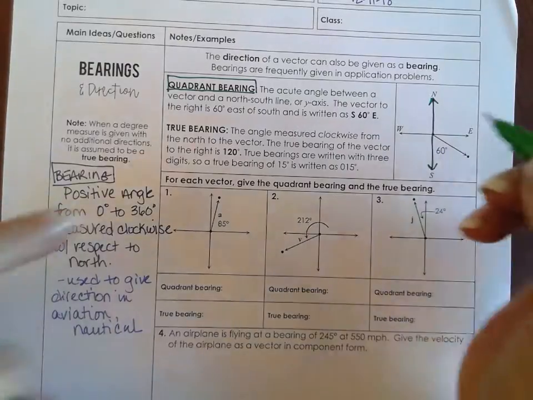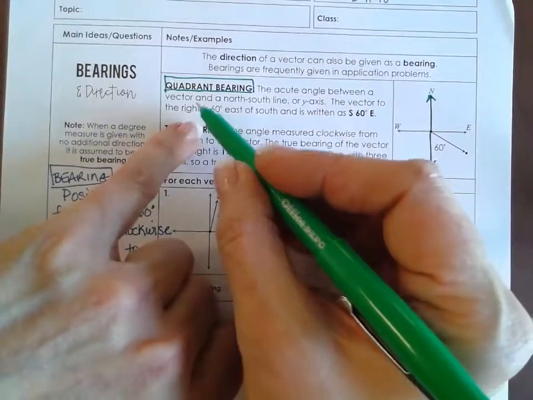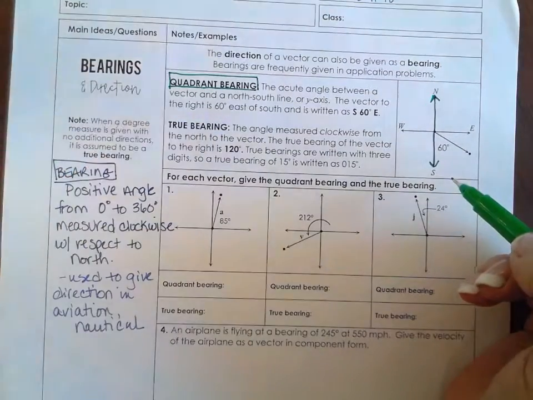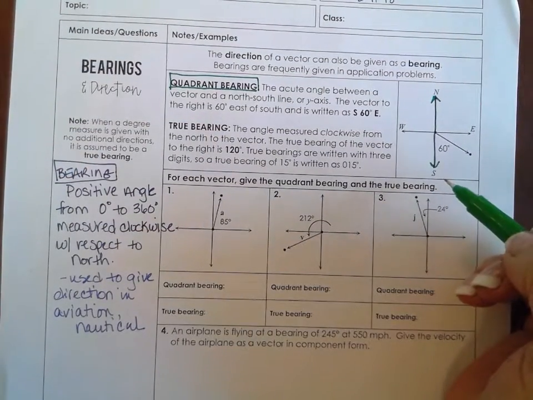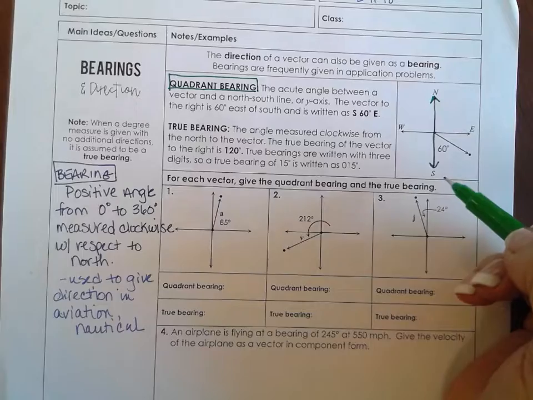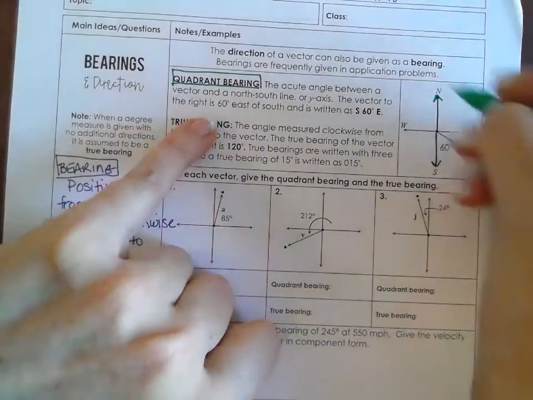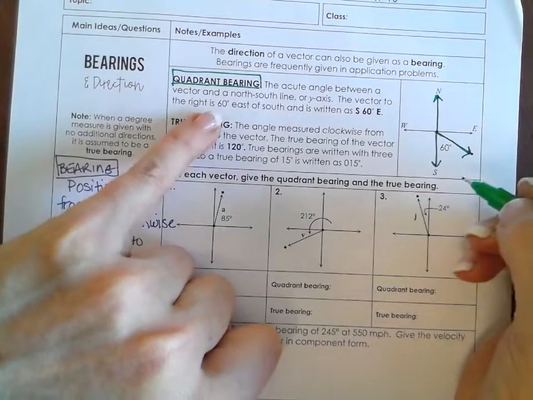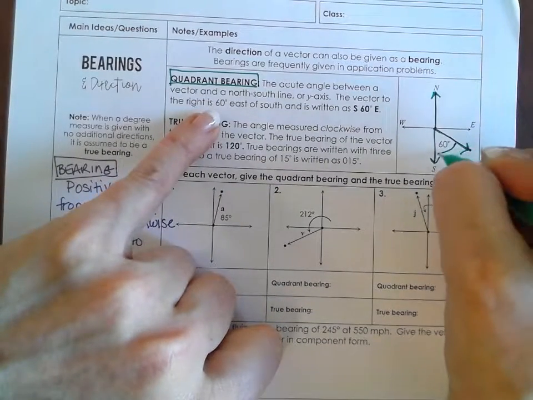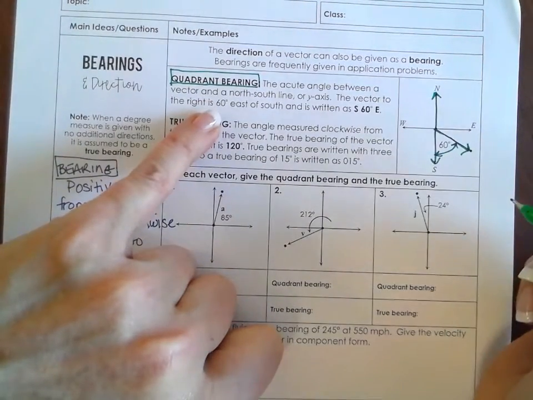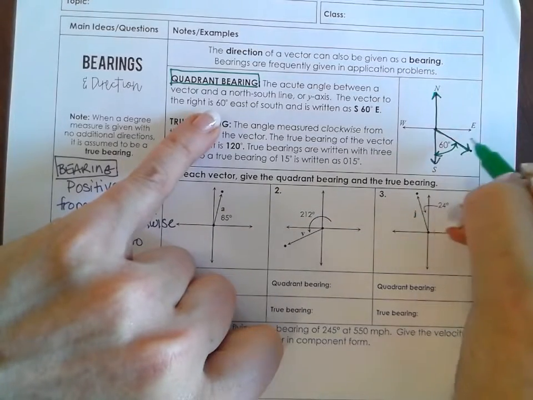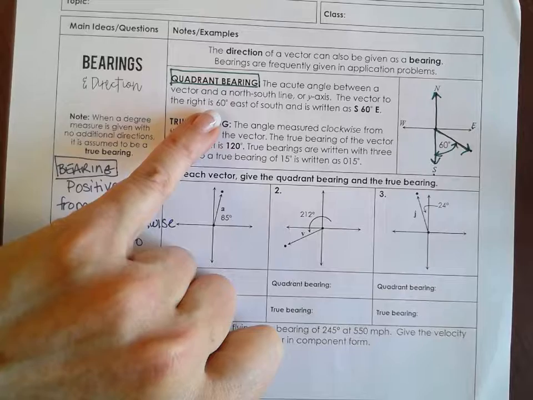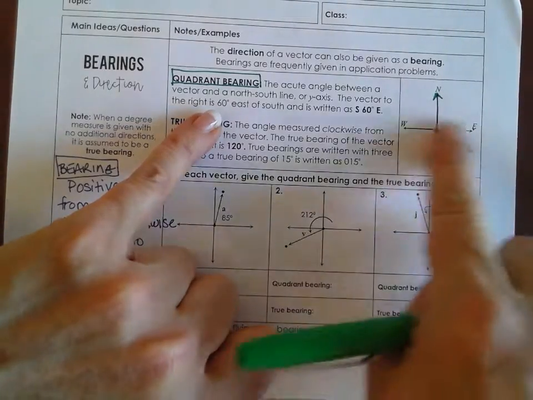It's called the quadrant bearing because you use your quadrant in the direction. So over here, you give the angle measure, and it's going east and south. Does that make sense? Because it's in that quadrant.